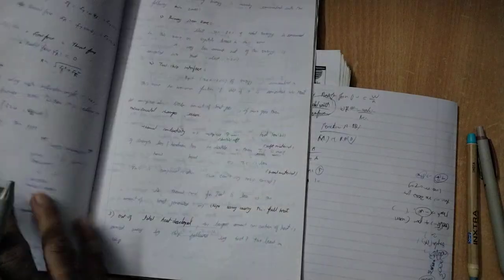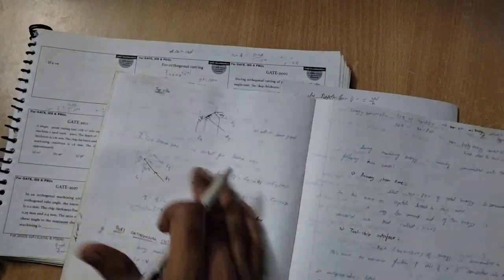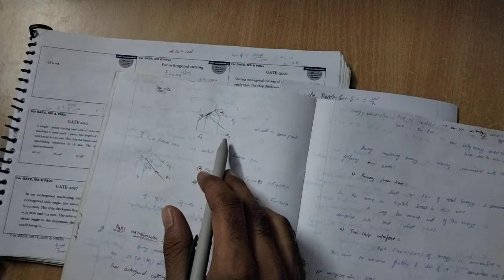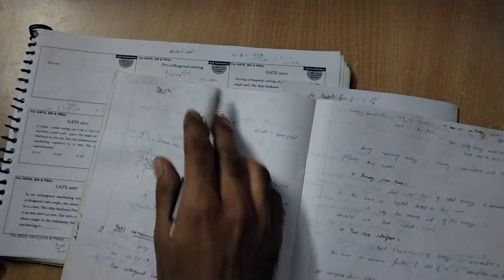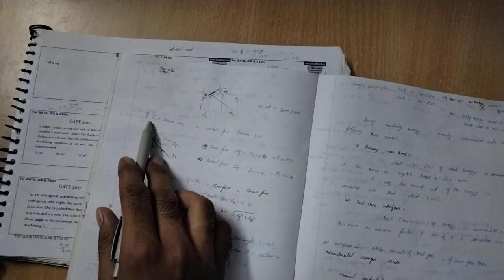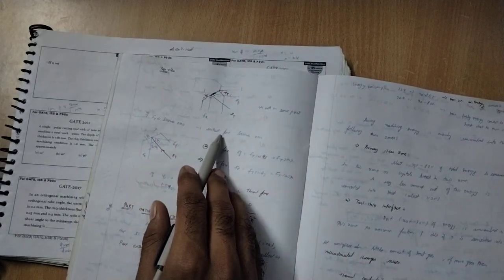Fx is the feed force. Next one, Fy. Fy is called the radial component of cutting force or radial force. You can see the feed force acts like this, thrust force acts like this, and radial force acts like this. So you can see if thrust force becomes 0, contact force becomes 0.